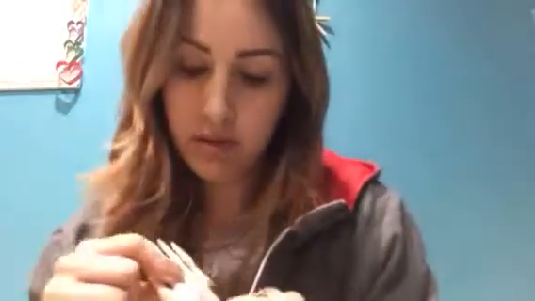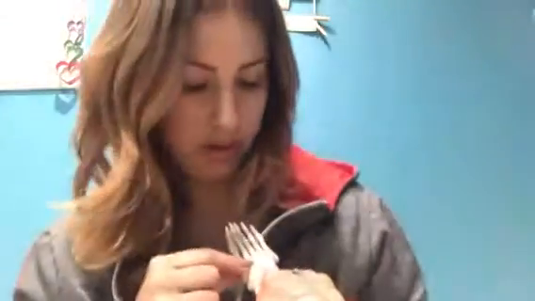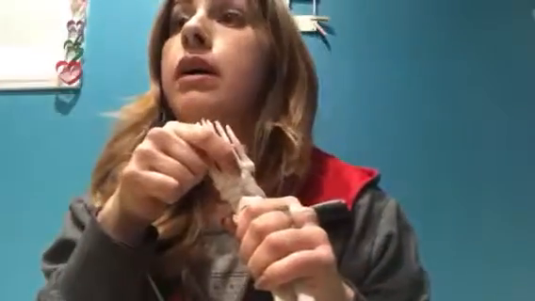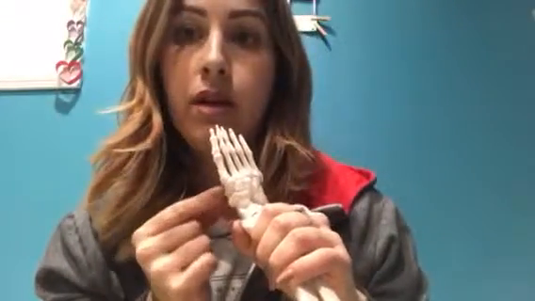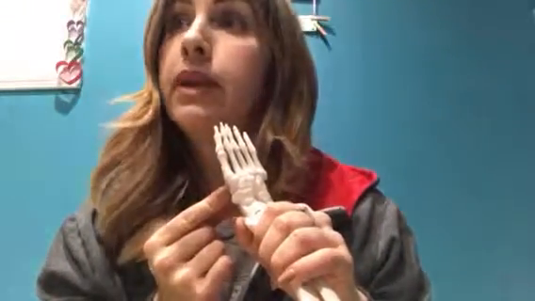We have the intermediate cuneiform, the one that is in the middle, right here. And then we have the lateral cuneiform, which would be the one right here next to that one. And the medial cuneiform is the one on this side right here.